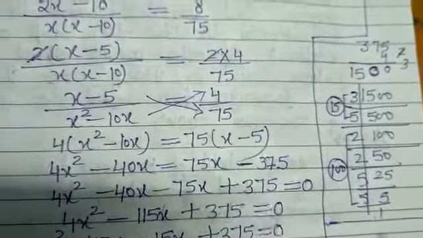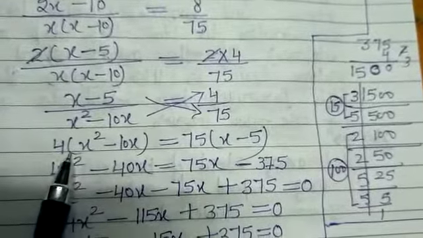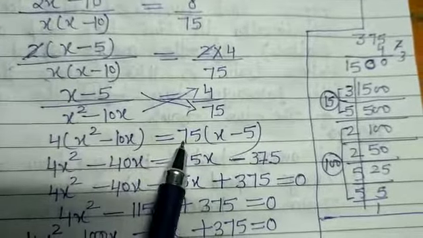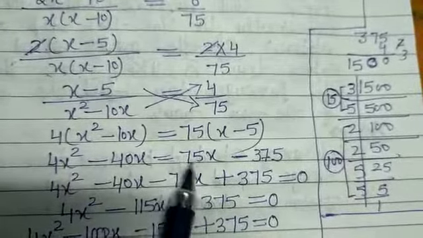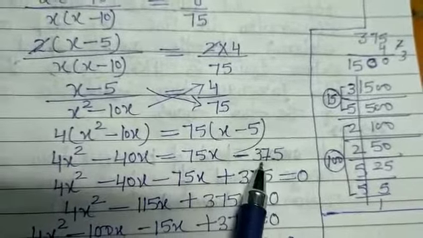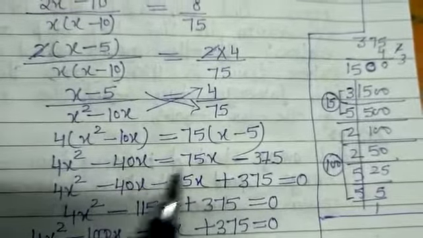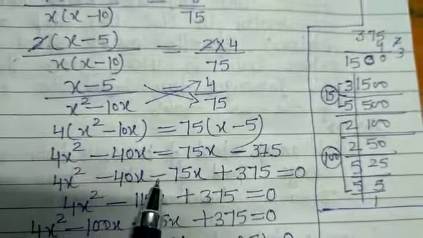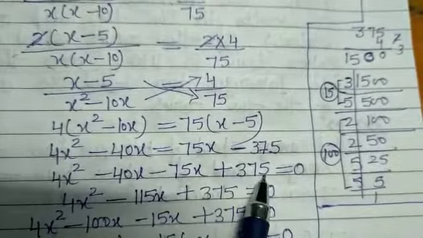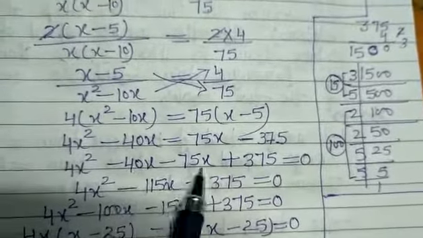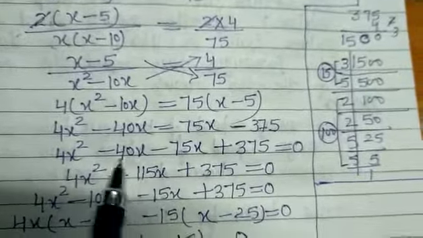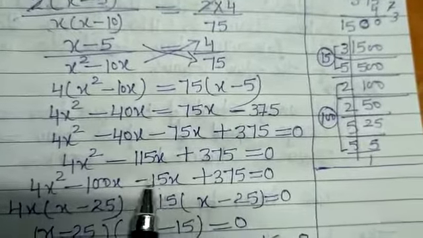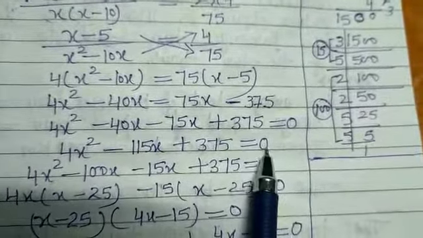Now we'll do the cross multiplication. After cross multiplication, you will see it is 4 into x square minus 10x is equal to 75 into x minus 5. 4x square minus 40x is equal to 75x minus 375. I am shifting both the terms to the left hand side: 4x square minus 40x minus 75x plus 375 is equal to 0. Now the middle two terms are like terms. I am combining these two terms, that is 4x square minus 115x plus 375 is equal to 0.